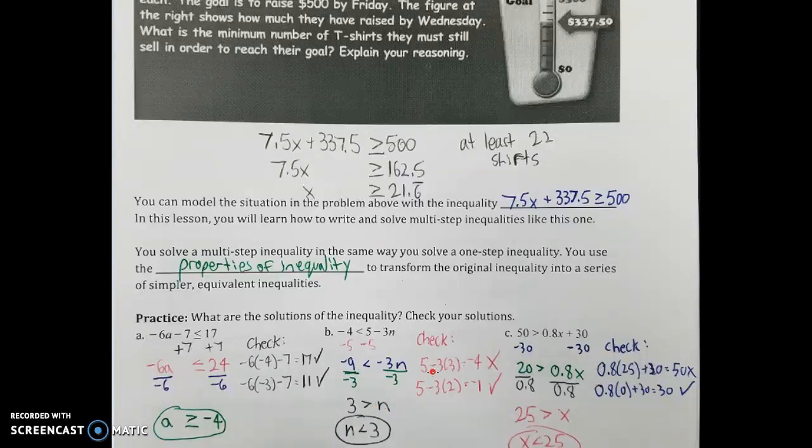And again, we have our check to make sure some values work. So 3 doesn't work because it's not greater than negative 4. But if I plug in something that's less than 3, so if I substitute 2, that does work because negative 1 is greater than negative 4. So last one, same idea.